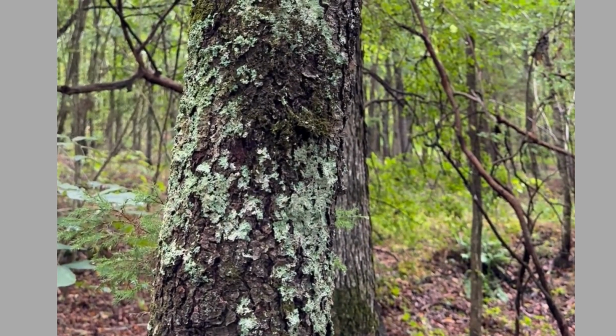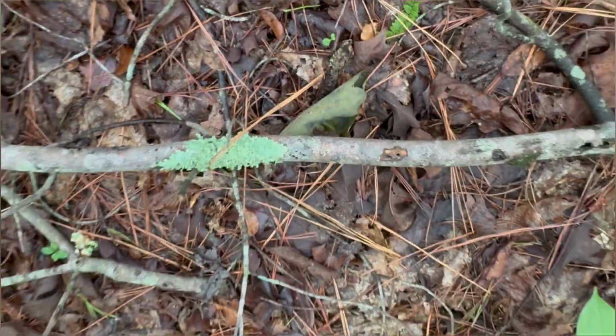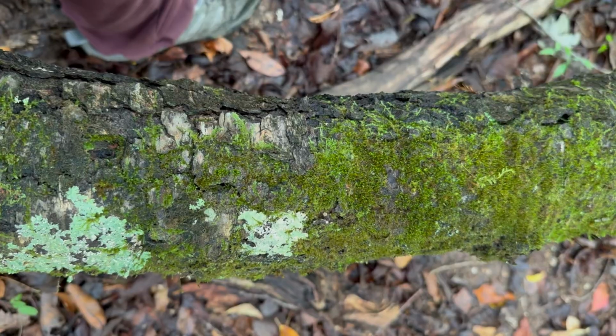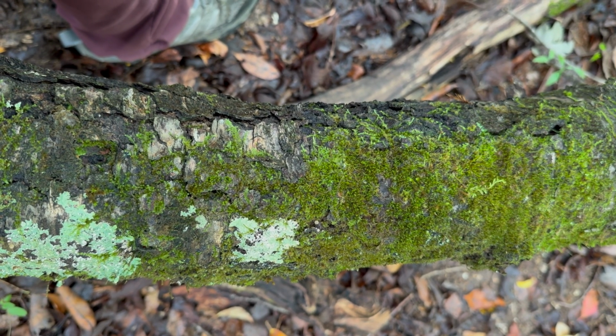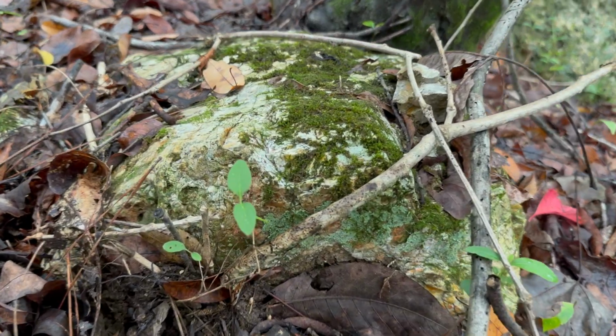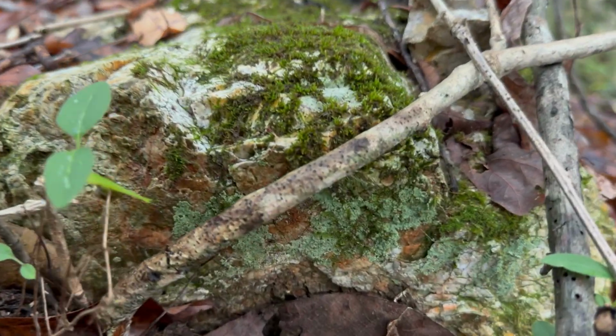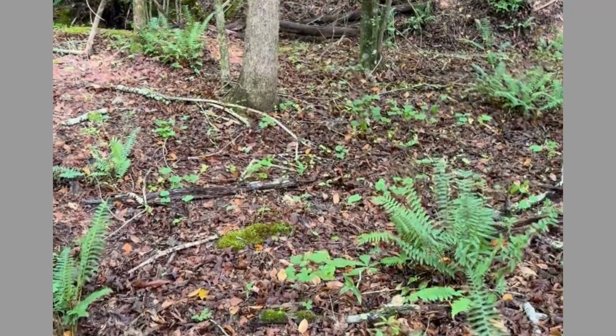Let's keep looking. Oh, here's some on this tree. Oh, there's some more on a branch on the ground. Here's some on a tree that's fallen and I'm sitting on it. Let's look at this rock. Yep, there's some lichen.